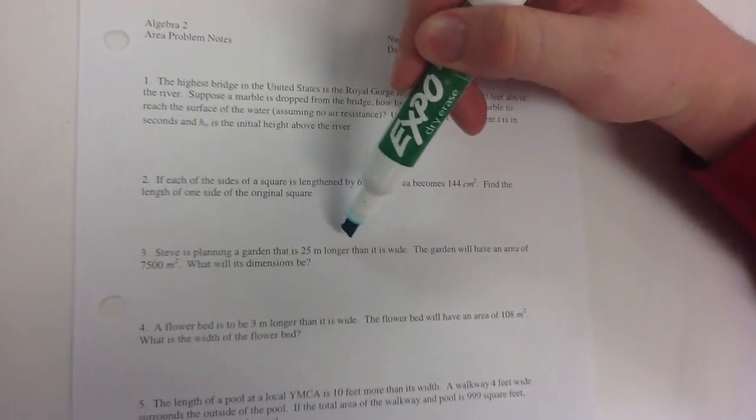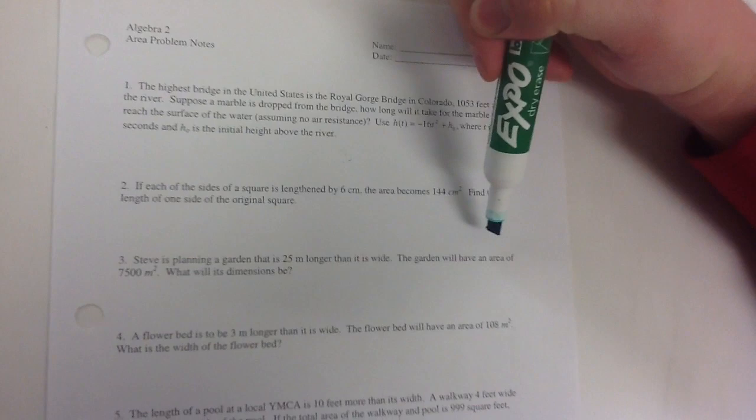Question number 3. Steve is planting a garden that is 25 meters longer than it is wide. The garden will have an area of 7,500 meters squared. What will the dimensions be?